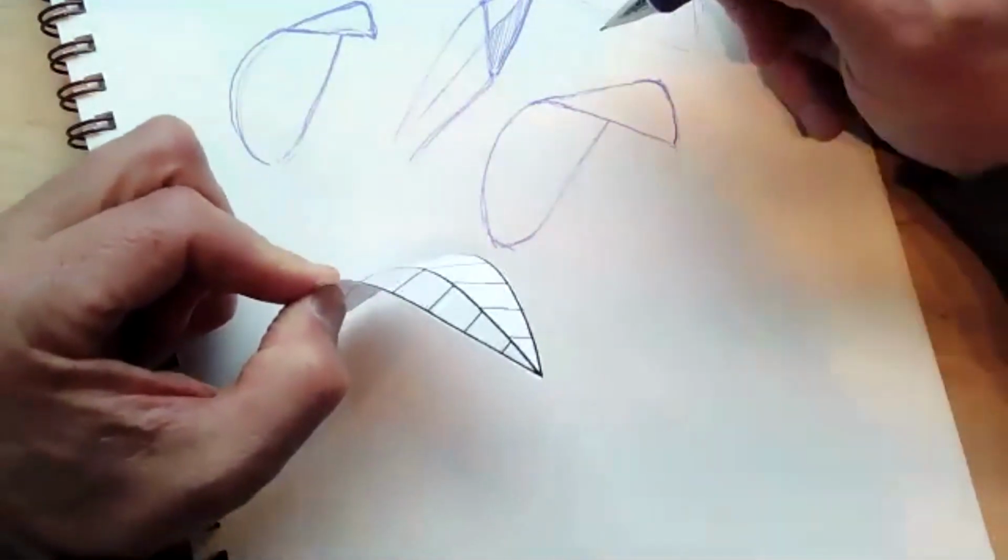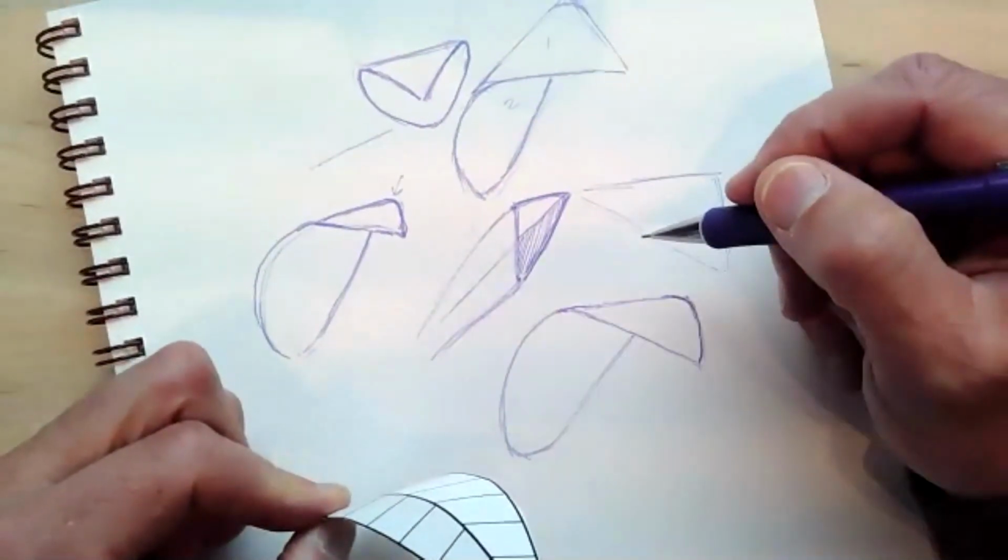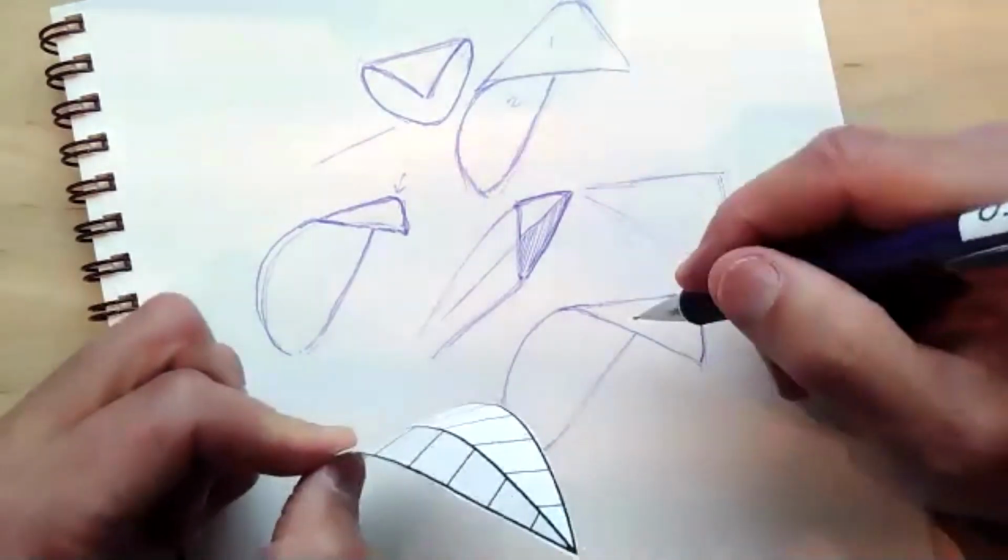Could you push your paper just down a little bit? We didn't see that. Oh, top. I'm sorry. Thanks. Thank you. Please call me on that whenever I do that.